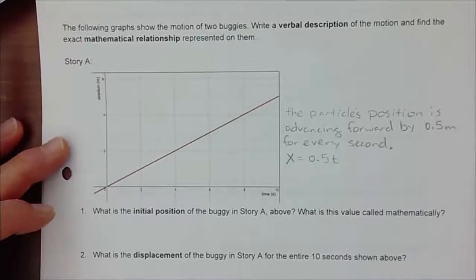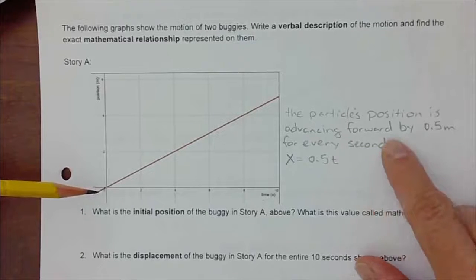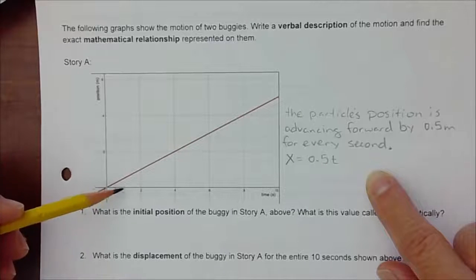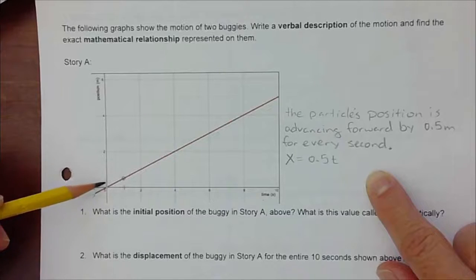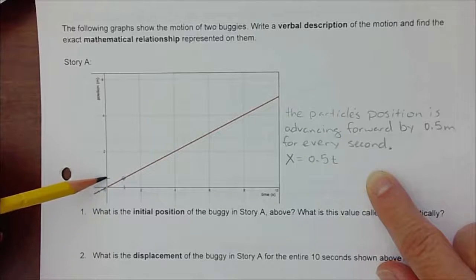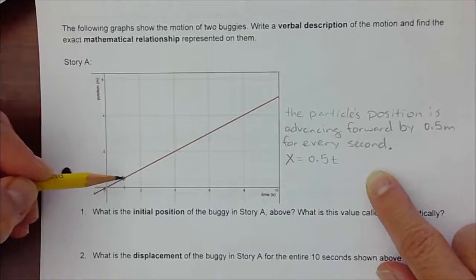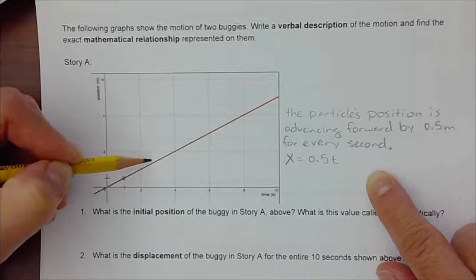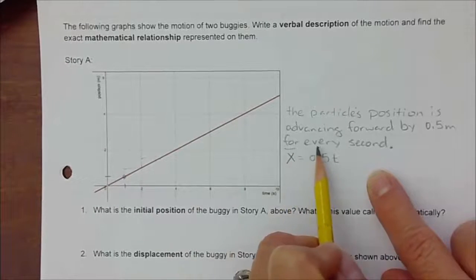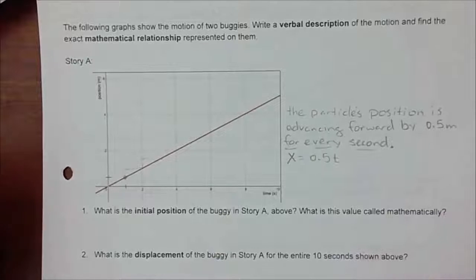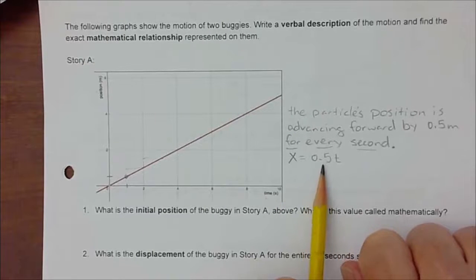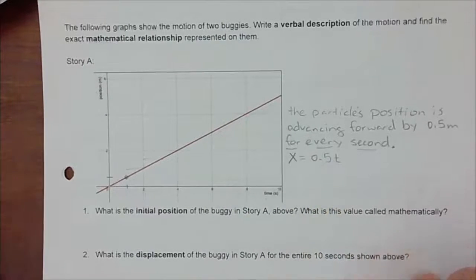As promised, here is the solution. This particle is advancing forward 0.5 meter for every second. If we notice here, in 1 second, we've traveled forward 0.5 meter for every second. And if you think about that, you see this happening every single second on the clock. We move forward 0.5 meter for every second. This description, for every second, is a useful way of describing the slope of the line. So this equation is the position of the object is 0.5 meters per second times the number of seconds.